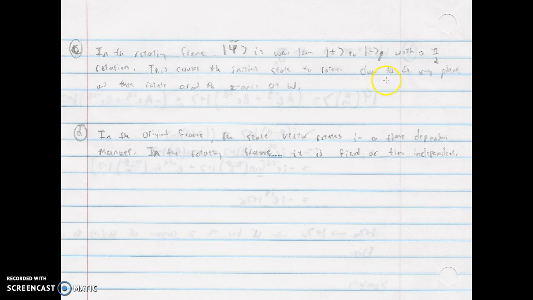This causes the initial state to rotate down to the xy plane and then rotate around the z-axis at omega. And then for part D, you're asked to discuss the differences between the original reference frame and the rotating reference frame in light of the results.